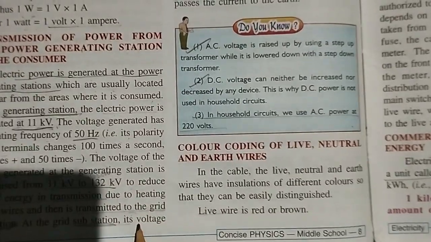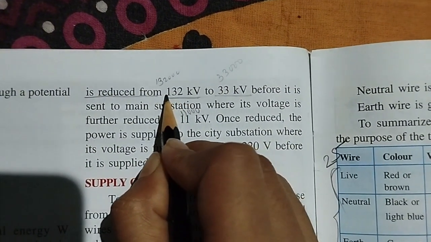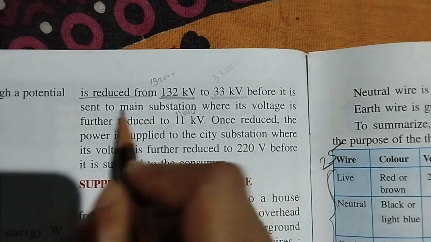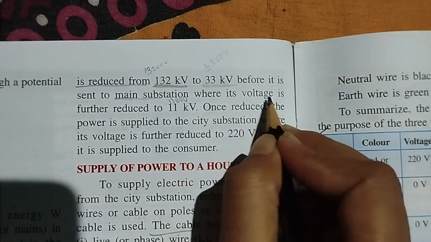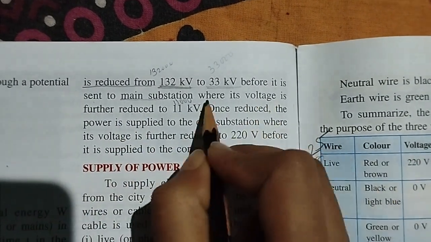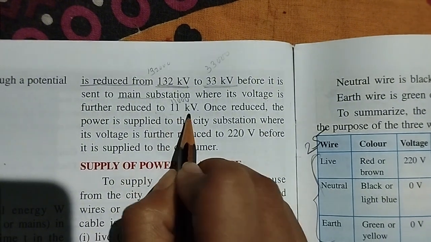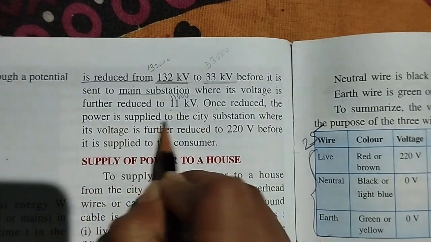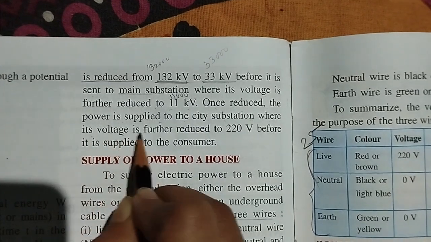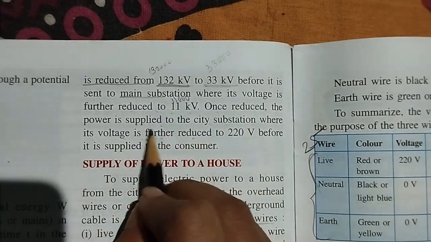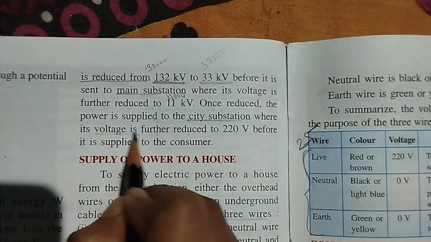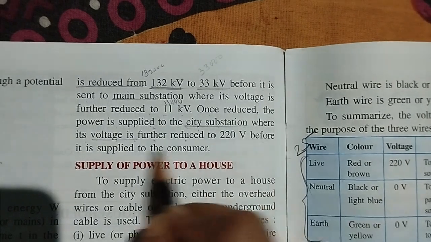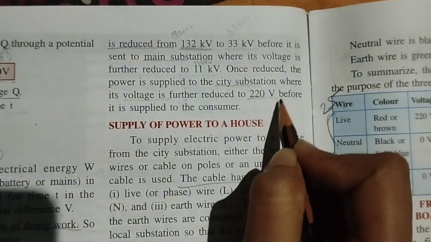Then it is sent to the main substations, where its voltage is further reduced to 11 kilovolt. Once reduced, the power is supplied to the city substations, where its voltage is further reduced to 220 volt before it is supplied to the consumer. It means we consume only 220 volt of power.